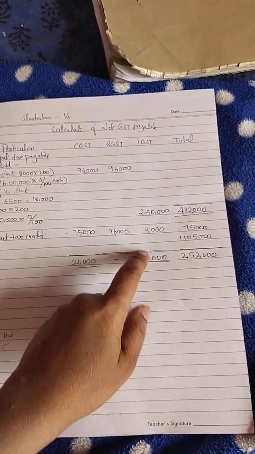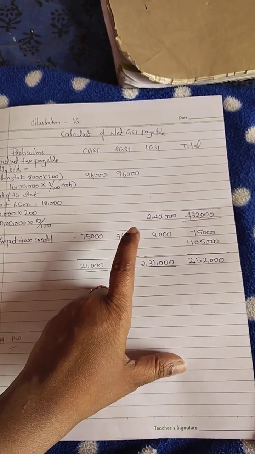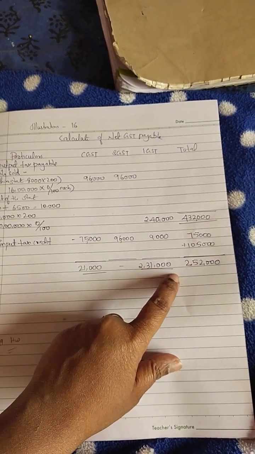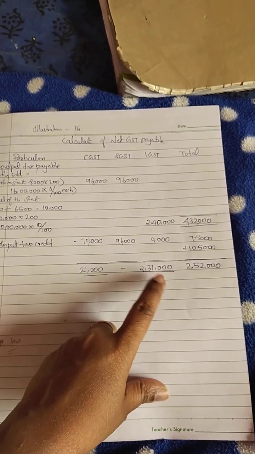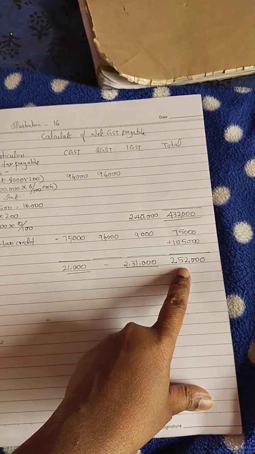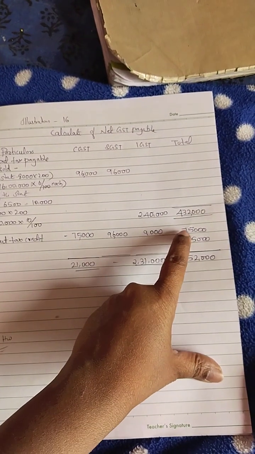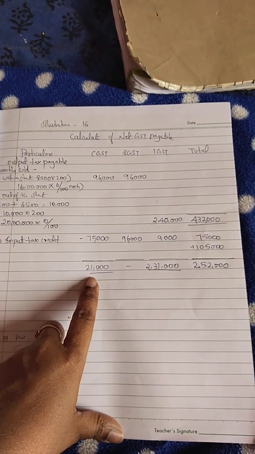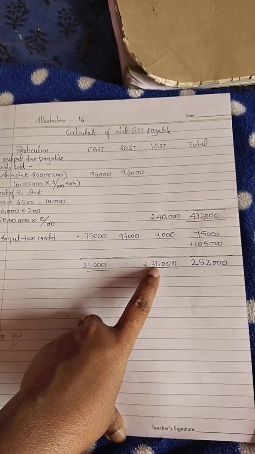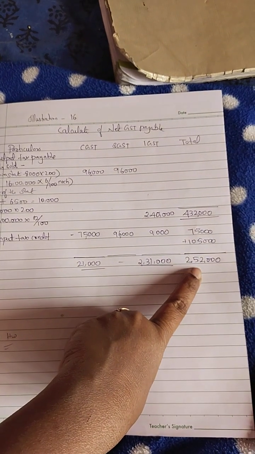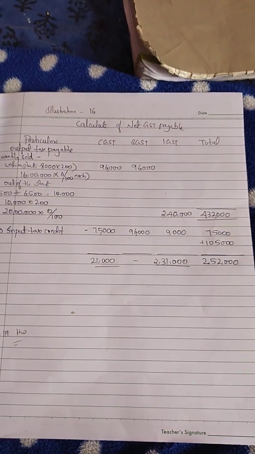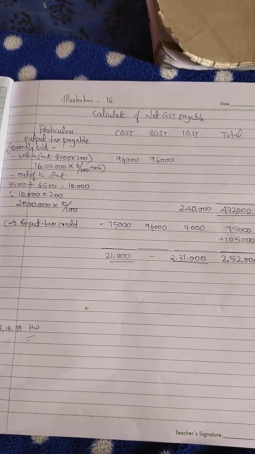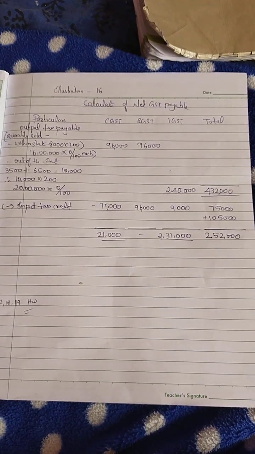Though for SGST you have a big output tax payable, still to the extent of whatever is available we are paying, and the remaining balance will be 2,31,000. If you add both of these, it will tally: 4,32,000 minus 1,05,000 and 75,000, you arrive at 2,52,000. After paying CGST and SGST, you arrive at a grand total of 2,52,000. That is your outstanding tax that has to be paid, the net tax payable by this particular individual. So that's the solution for you.